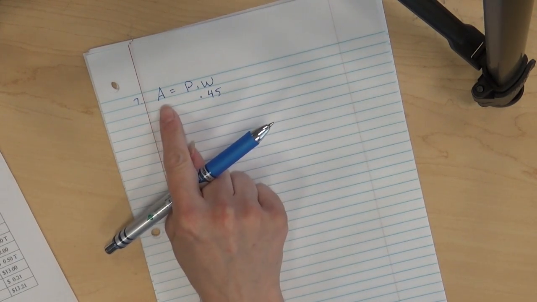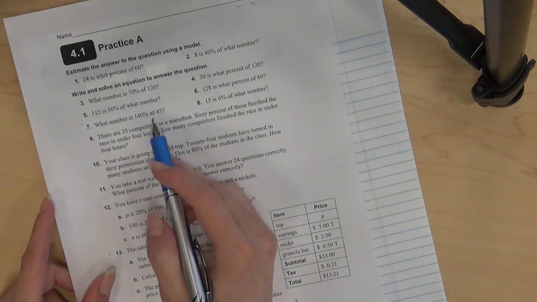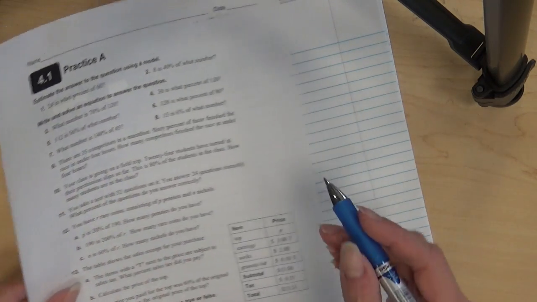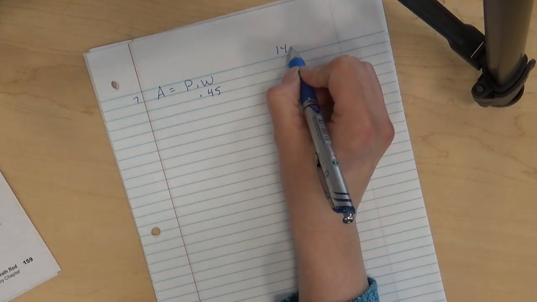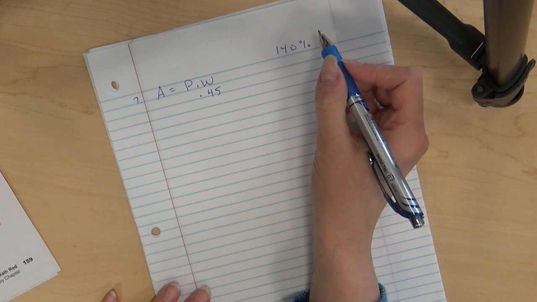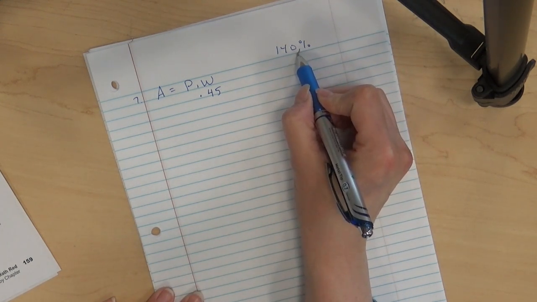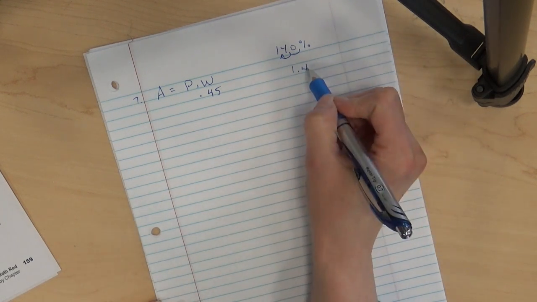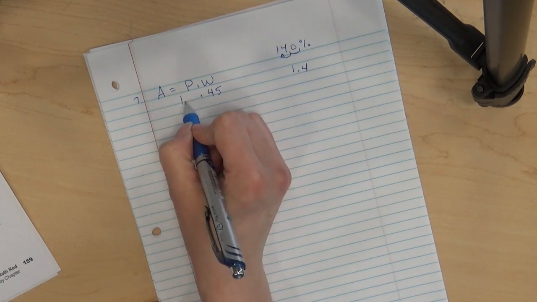Make sure that your first step is always writing down the formula. For my percent, I'm given 140%. I need to convert that to a decimal. So to convert 140% to a decimal, I move my decimal 2 spaces to the left. It becomes 1.4. So I'll have 1.4 for P.